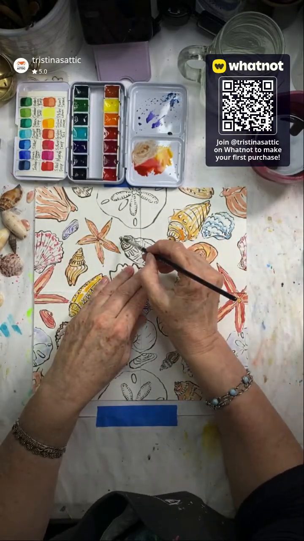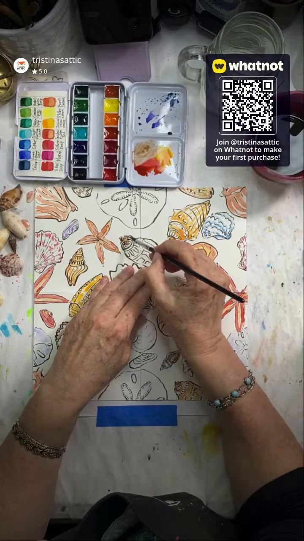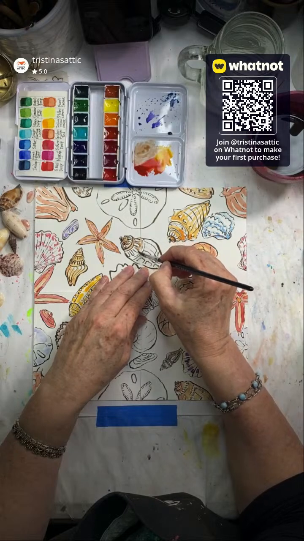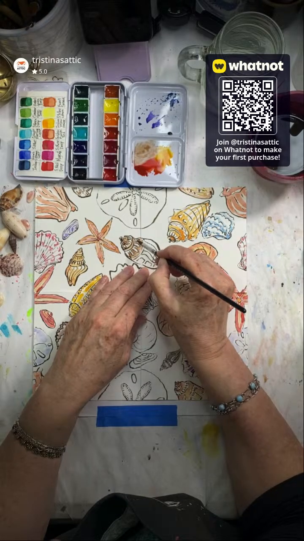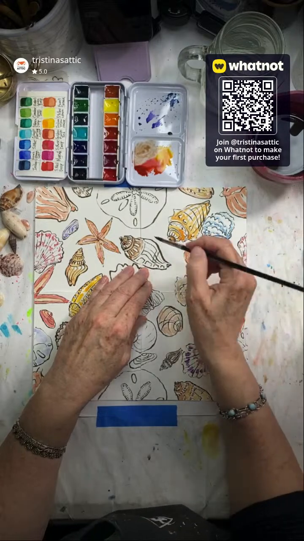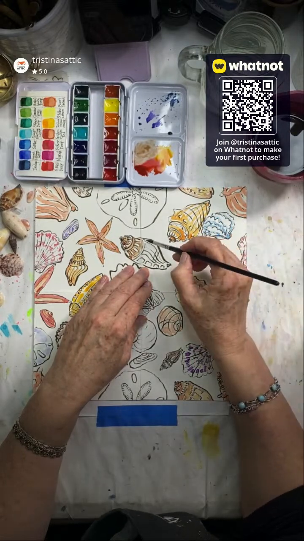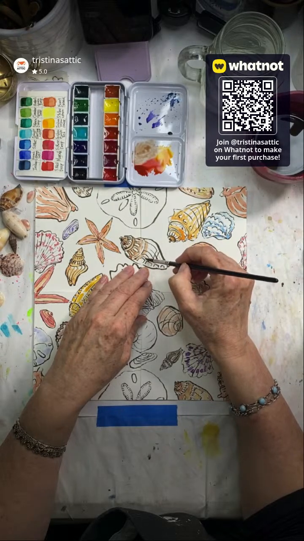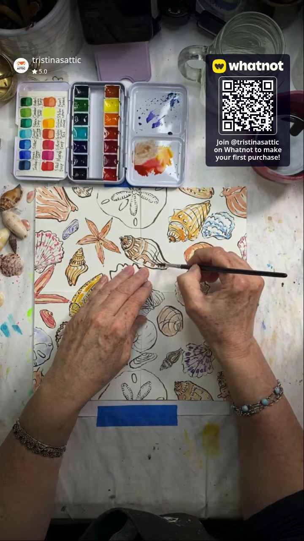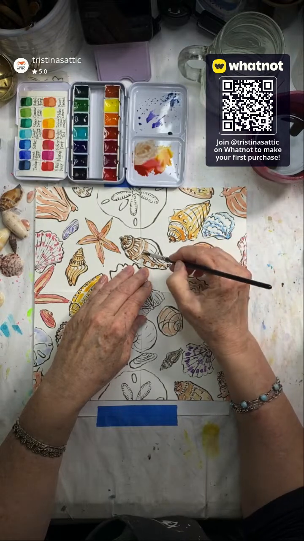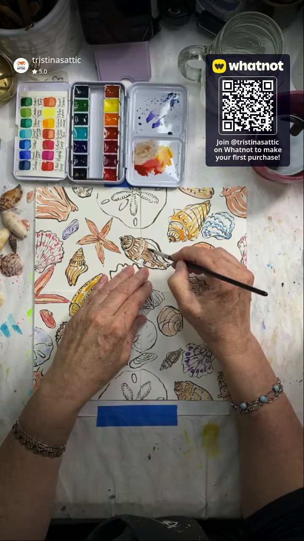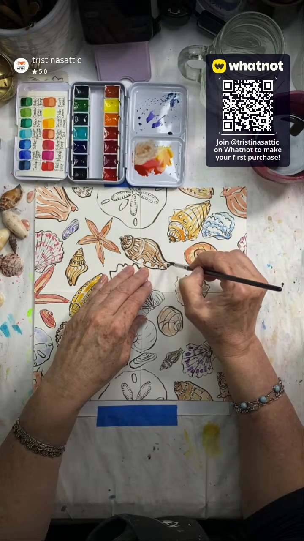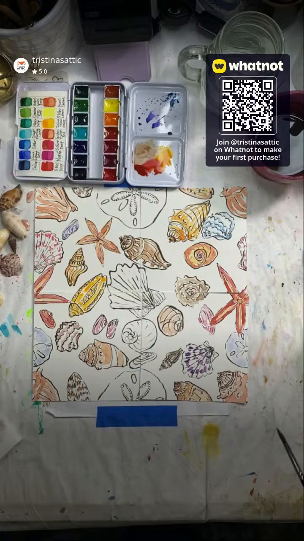So let me just put some here. I'm okay with leaving some white space, right? So that's a kind of a light chocolatey brown. So I'm happy with that. Let's do this. And then let's just do this where some of the white is left behind. There we go. So it's a little more painterly.